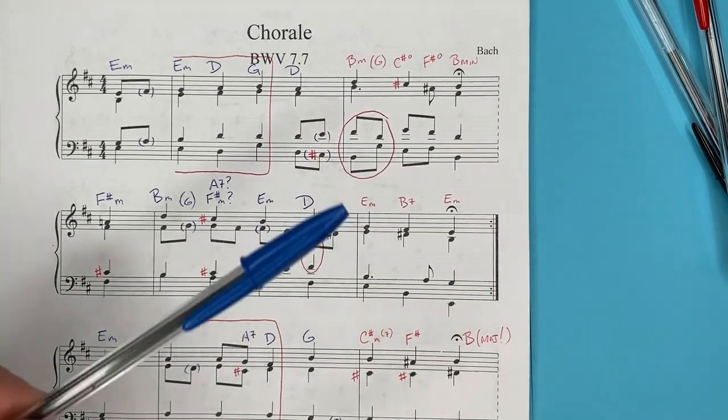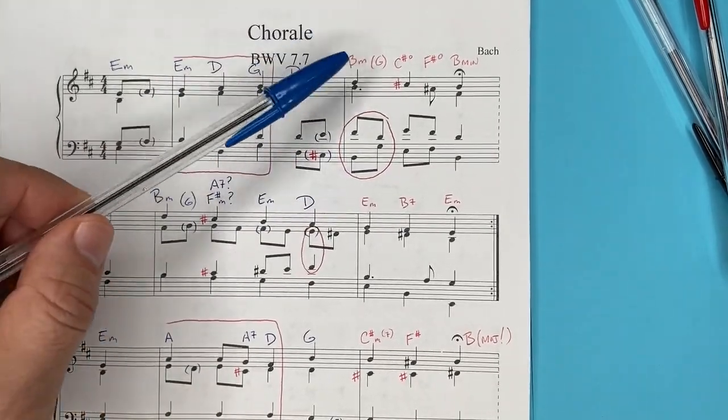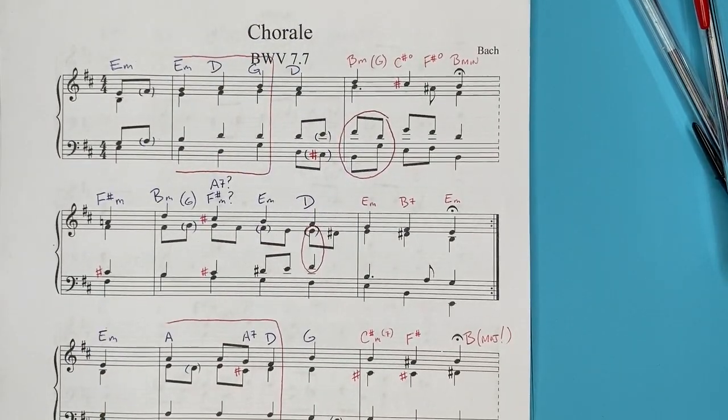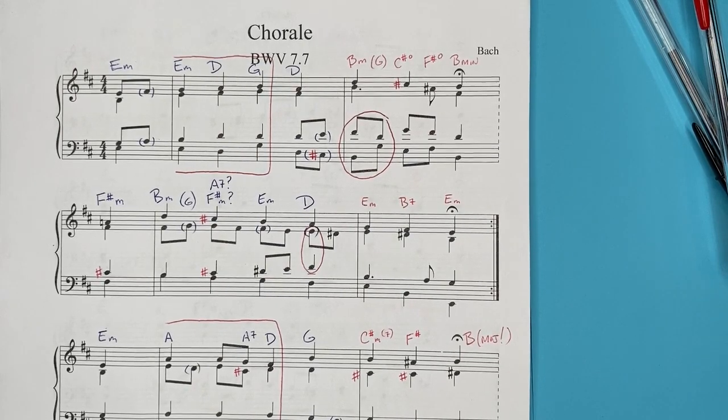Okay, so this first one right here has a B minor chord, and I could just noodle it off to the side here. So it starts with B minor. There's a passing G chord, and then it becomes a C sharp diminished, and then into an F sharp major chord, and then B minor.